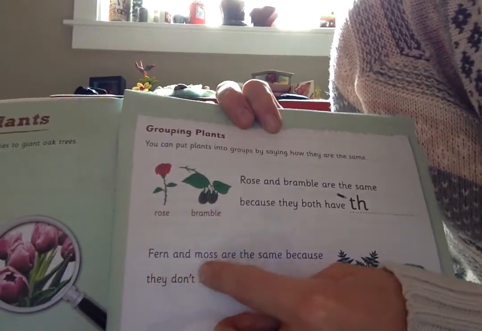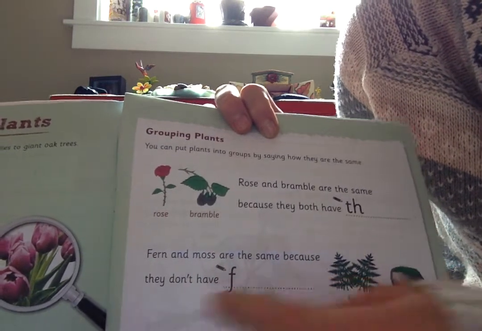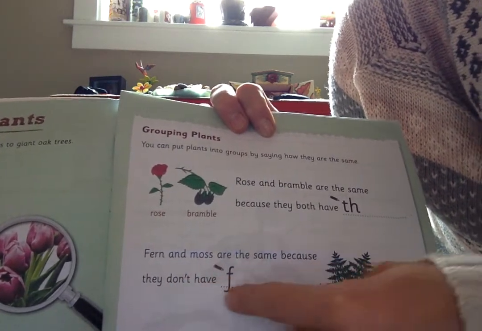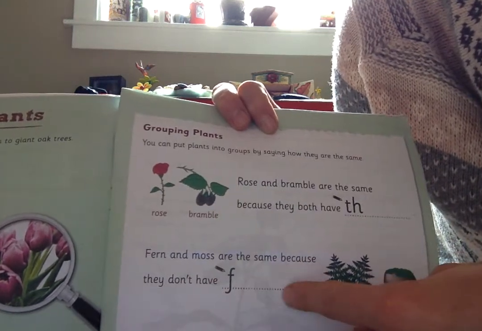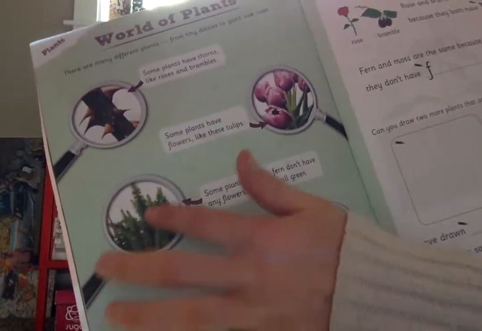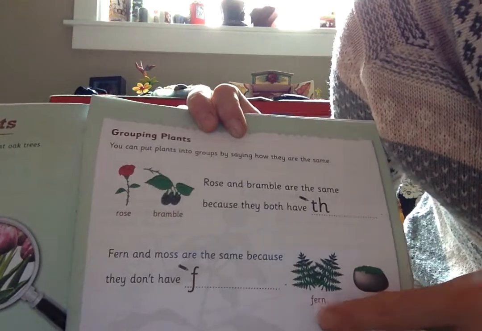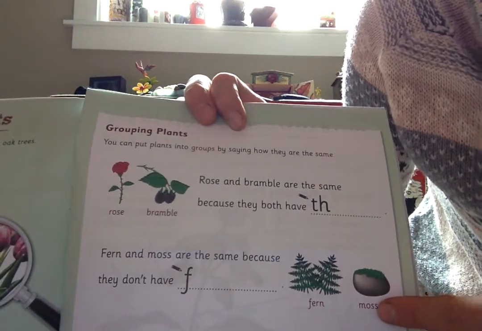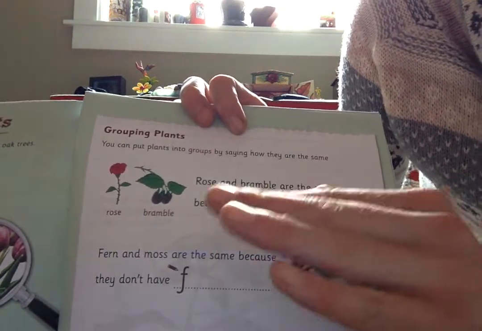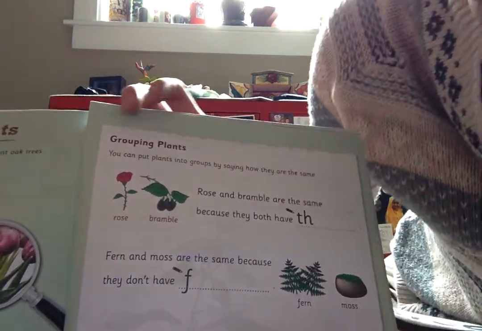Fern and moss are the same because they don't have what, right? Your answers are here, right? So look at the fern. What does it not have? So this is a fern, and this is moss, right? Moss is a ground cover, and it grows in very wet climates.